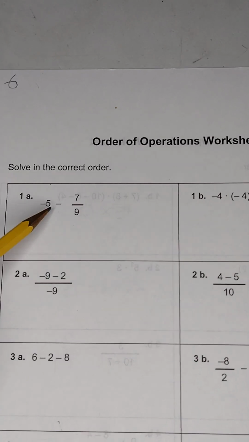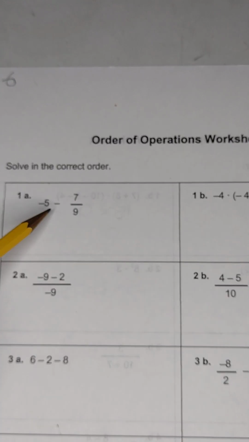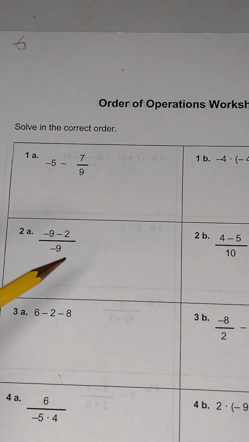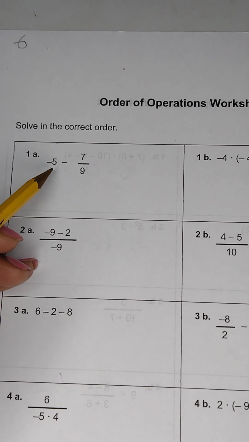Okay, so to understand how to solve or to approach negative numbers, please go to my channel and go through my topic on negative numbers. But I'm just going to go straight ahead and start solving this.